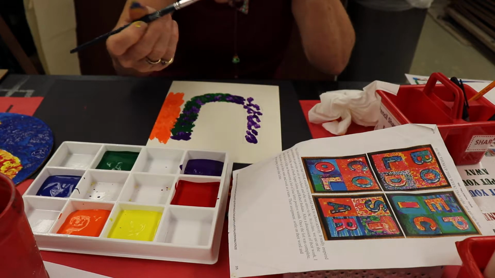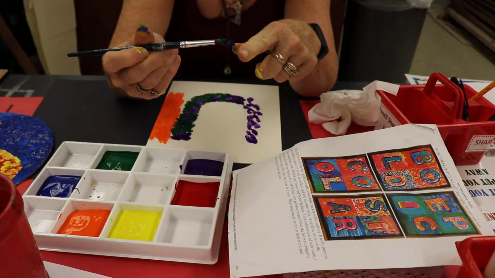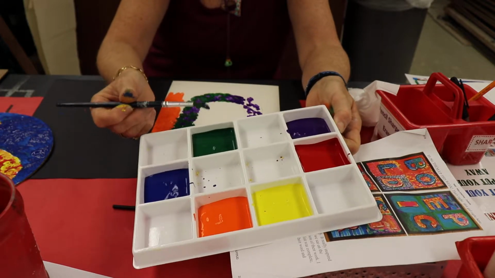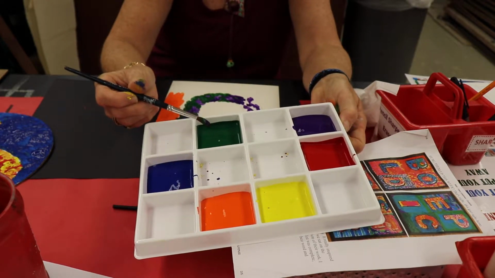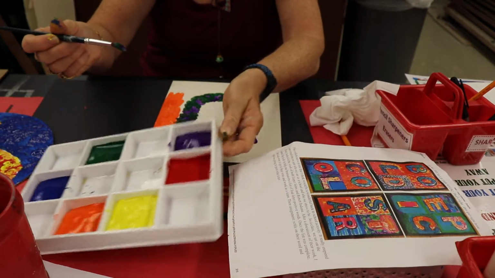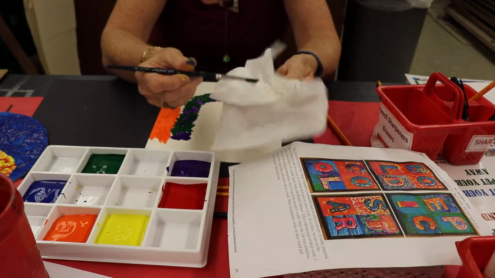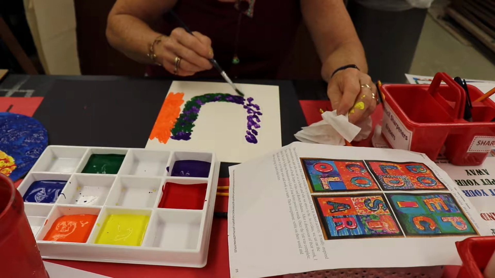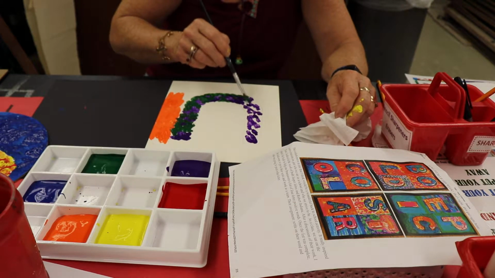So now when I do that, you'll notice that my brush has purple. If I went to grab more green, my green would now be contaminated and would have purple in it. So you don't need to rinse it off in water. All you need to do is just carefully wipe it off. Pick up more green, tap down where you want it to go.